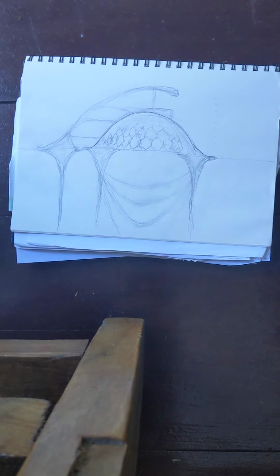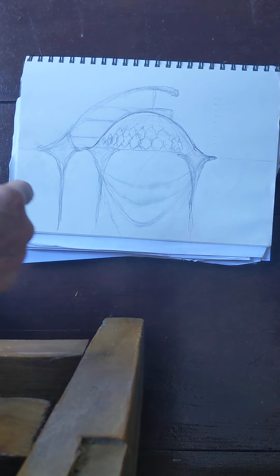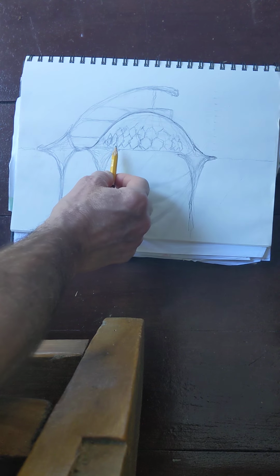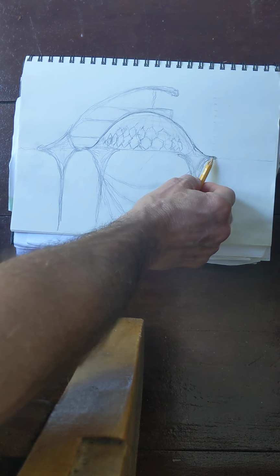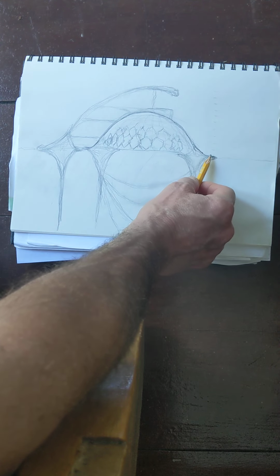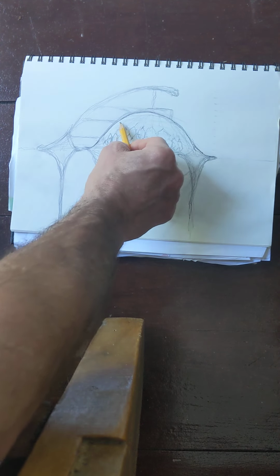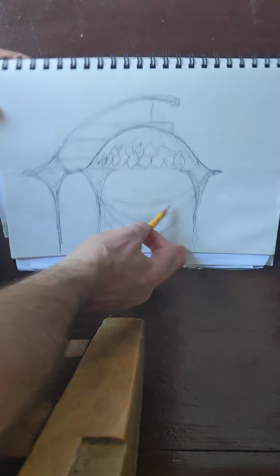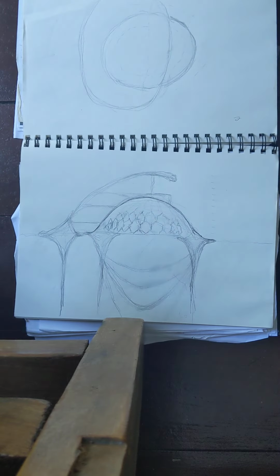So what we have here is, as you've seen before, the dome. This is a section of the dome. If I can, oh, I see now. I can see it.